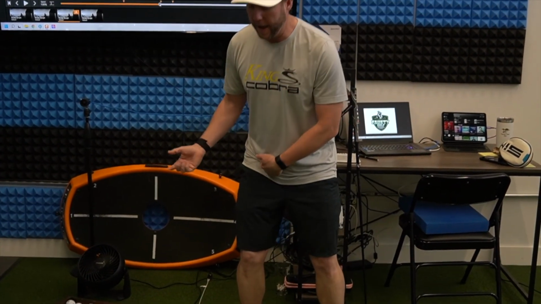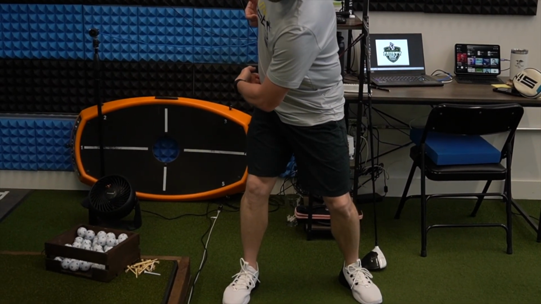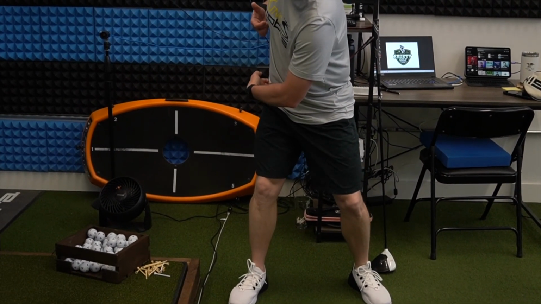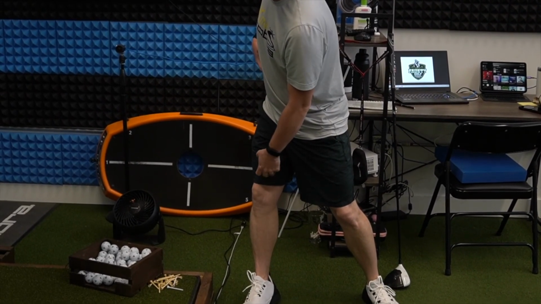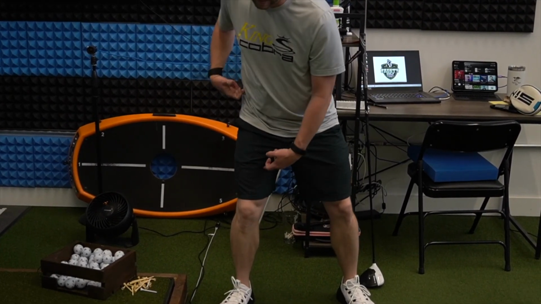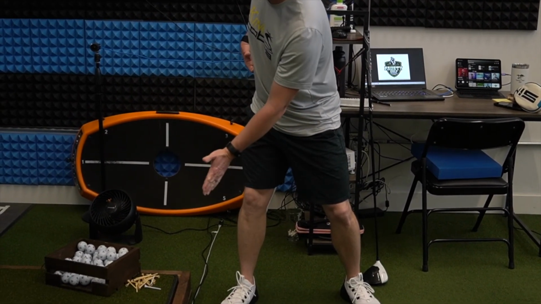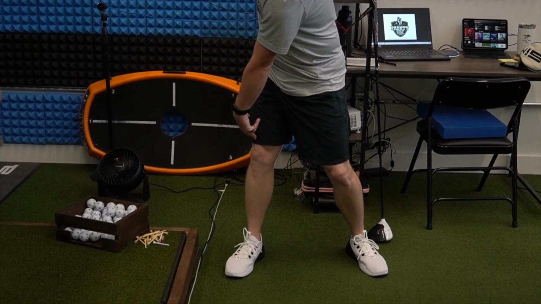Rotating into this right side, we actually want that coil to be here. We can be a little heel side, but we don't want to go out. When we go out, we lose the base and the coil on that trail side. So for the golf swing, I'd like to see you stay more neutral or even slightly inside the trail foot as we rotate into that.